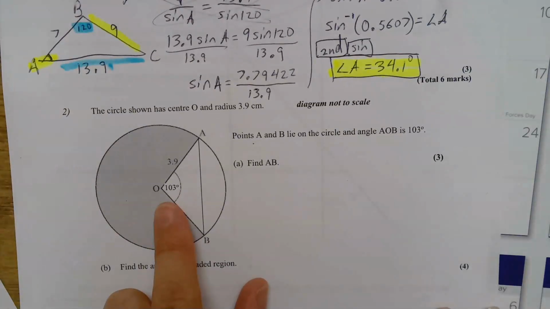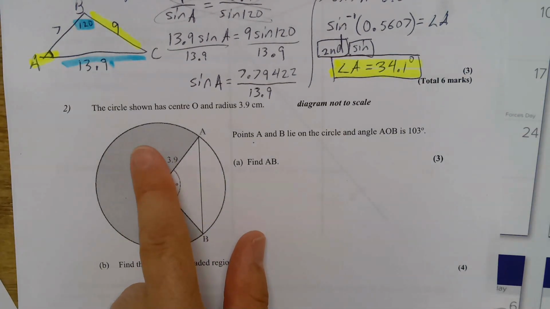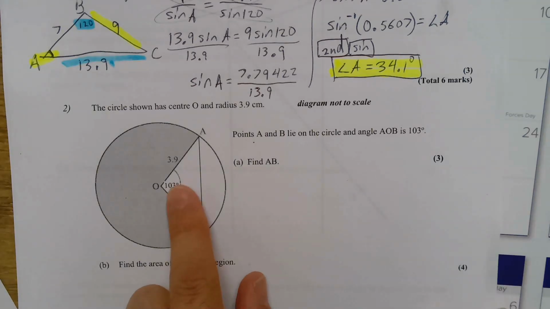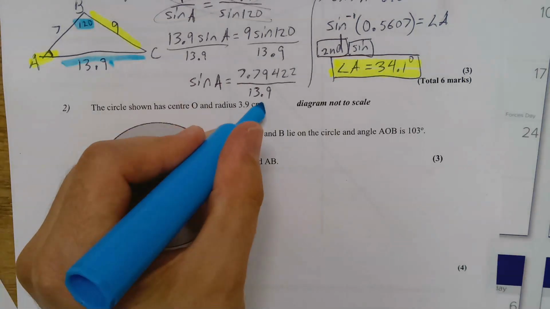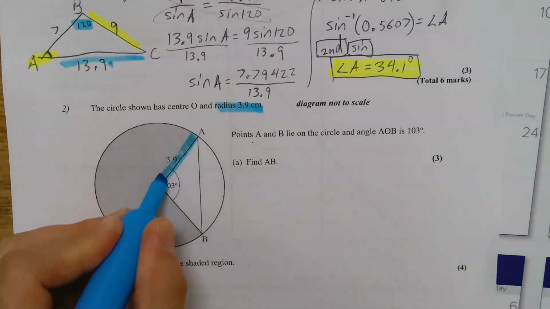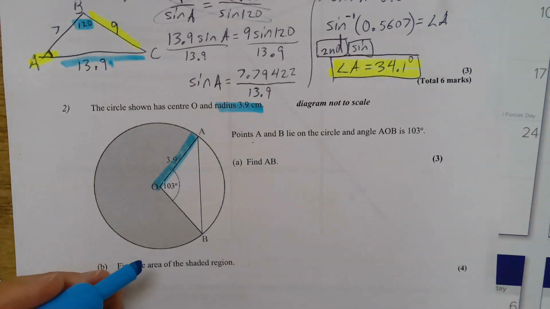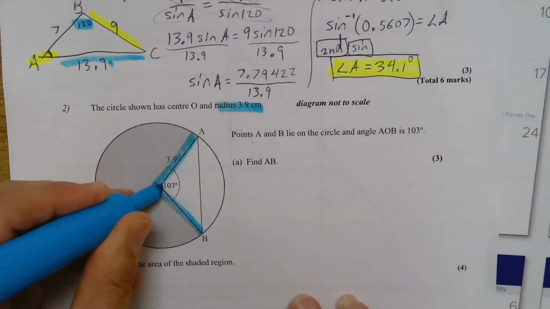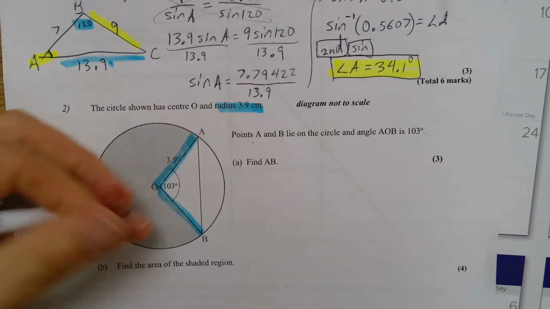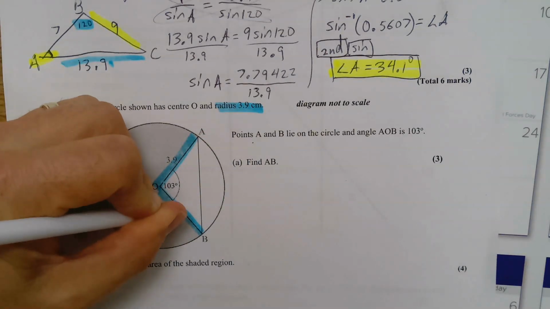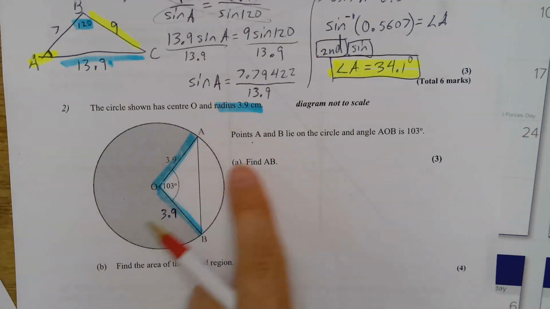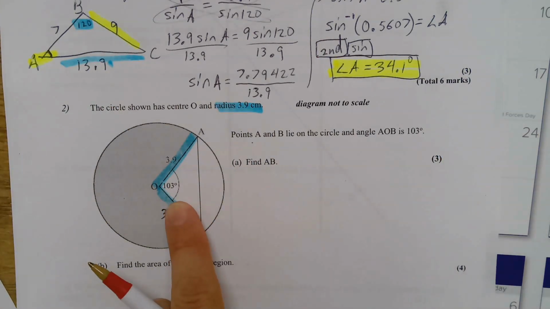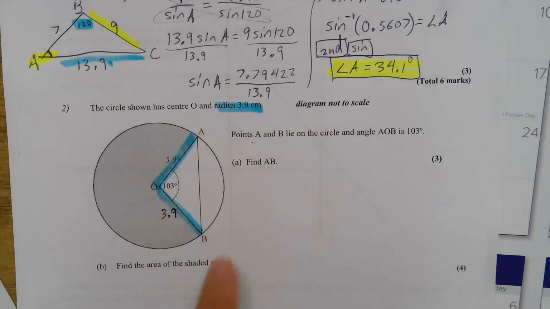So we've got the radius of the circle is 3.9. So the length of that is 3.9. And since it's a circle, this is also 3.9, right? So let's just write that down, 3.9. Okay. Points A and B lie on the circle, and this is 103 degrees. Find the length of AB.